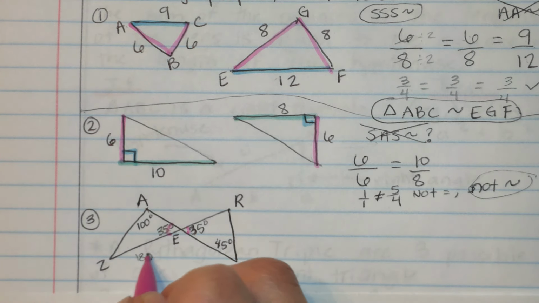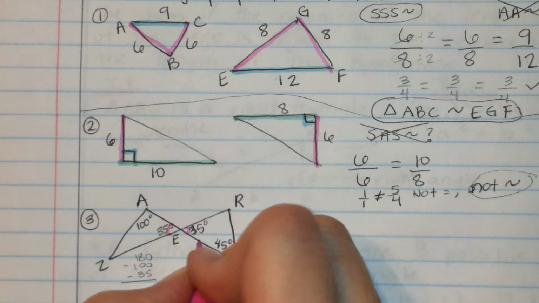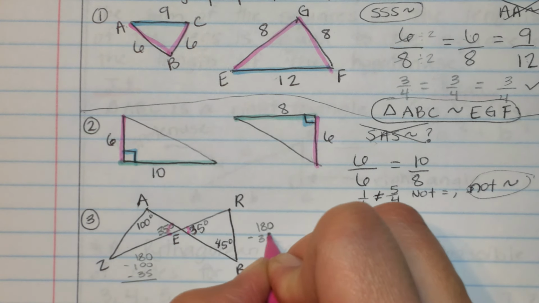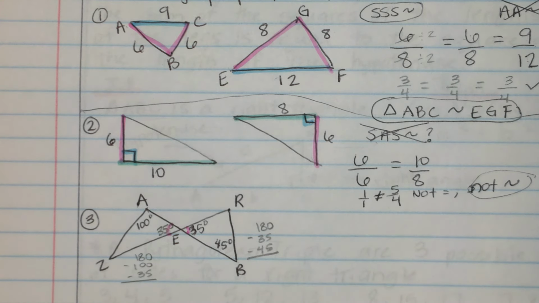I can do 180 minus 100, and then minus 35. And I can just do that in the calculator. Over here, I can do 180 minus the two angles I know, so minus 35 and then minus 45. And then I can calculate that and see what I get.